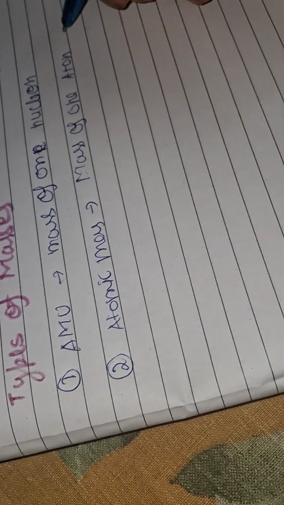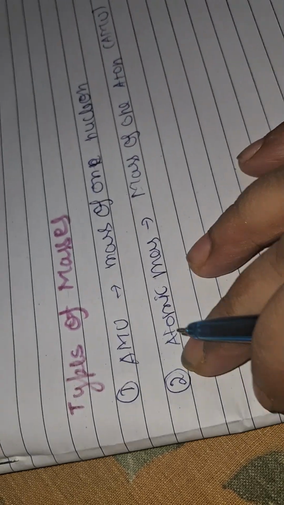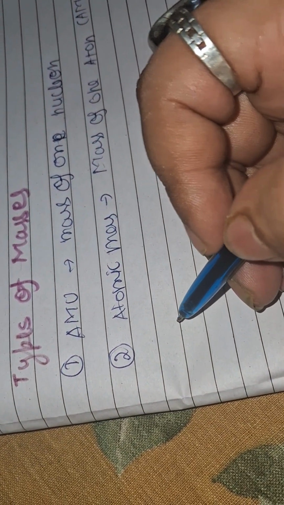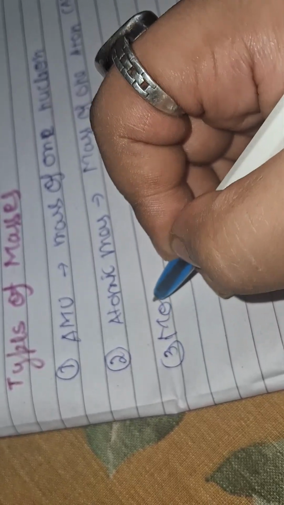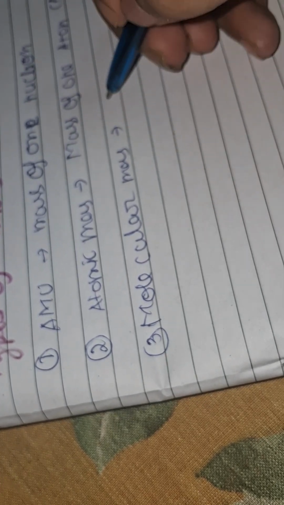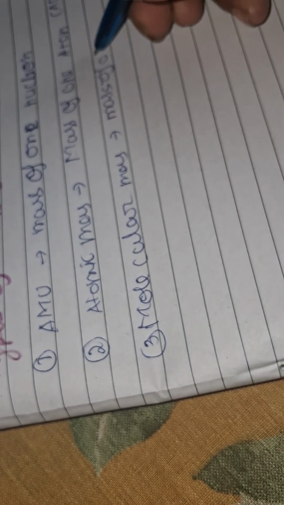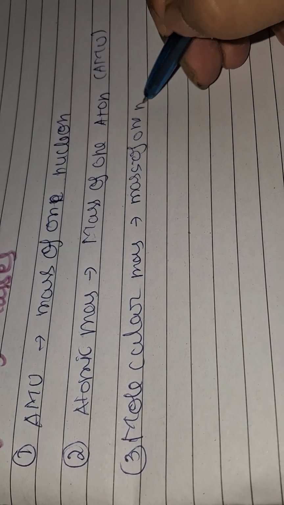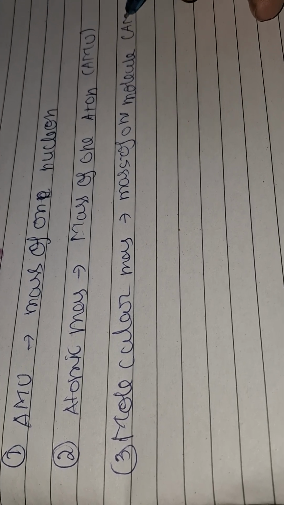Mass of one atom in AMU. Next is the molecular mass, which is the mass of one molecule. Mass of one molecule. This is also in AMU.